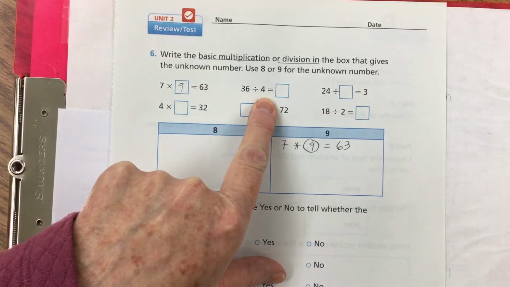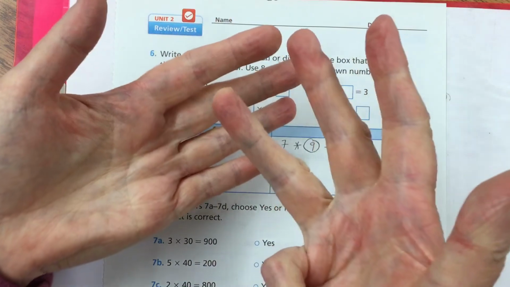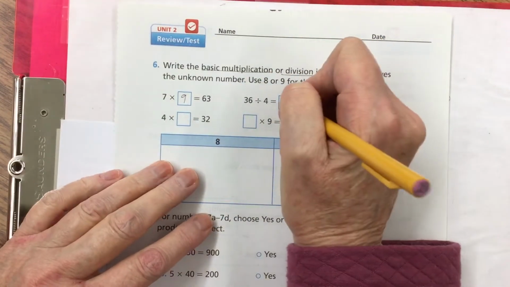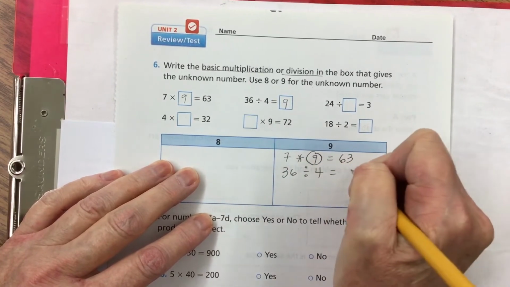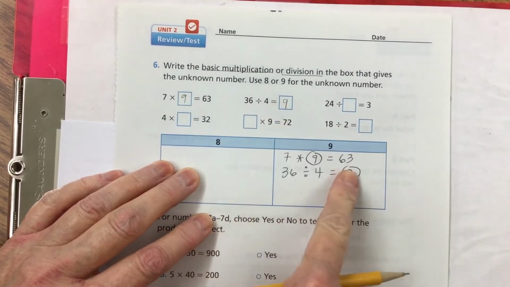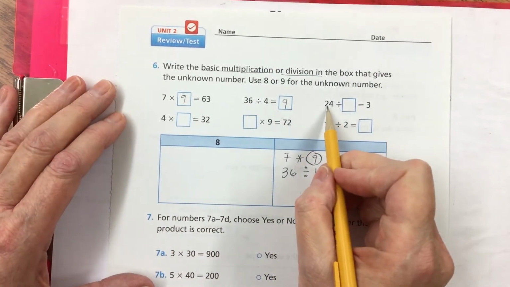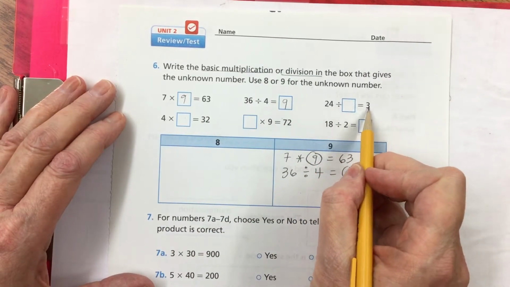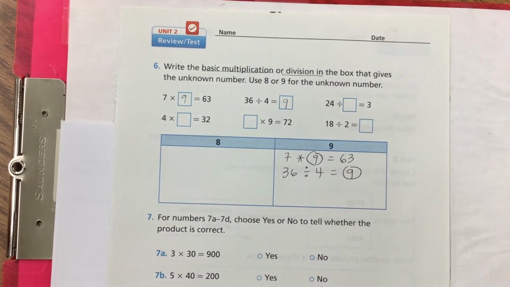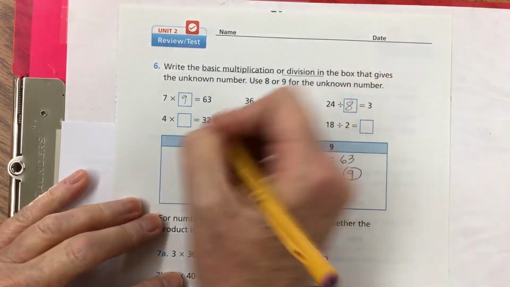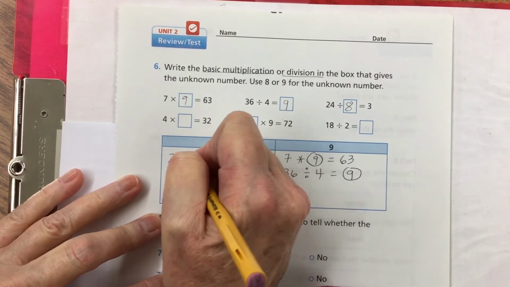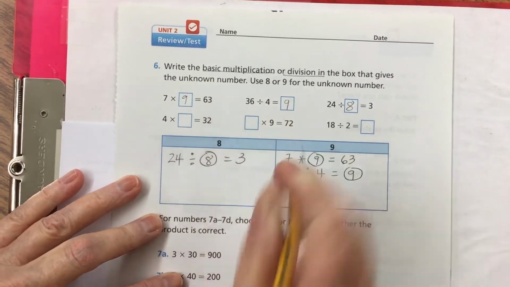36 divided by 4. 4, 8, 12, 16, 20, 24, 28, 32, 36. So again, that's a 9. So I'm going to put that here, and I'm circling the 9 because I'm looking for 9. 24 divided by something is 3. I'm going to count by 3s until I get to 24. 3, 6, 9, 12, 15, 18, 21, 24. That's 8. So over here, I'm going to write 24 divided by my 8 is 3.